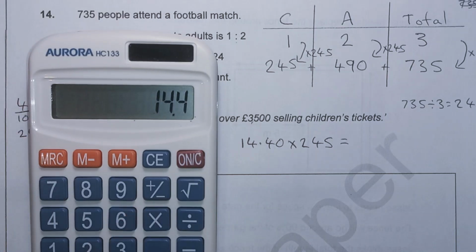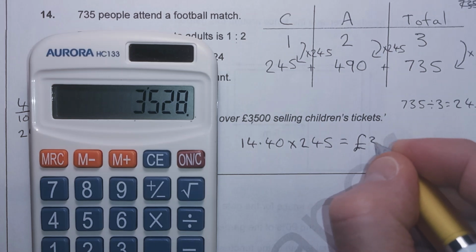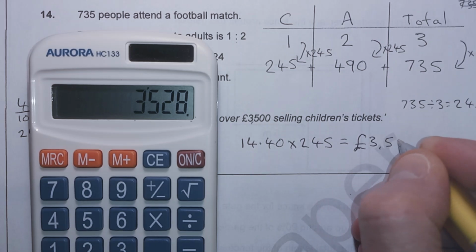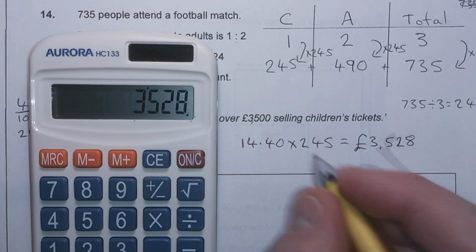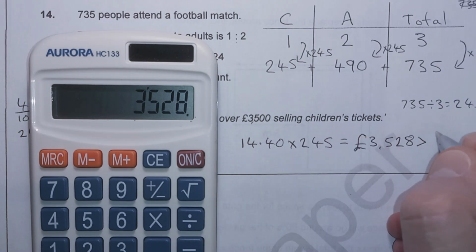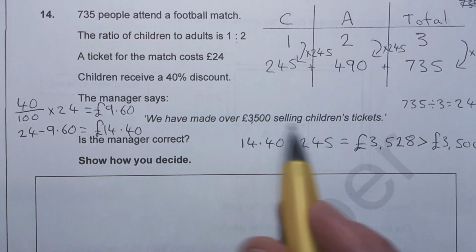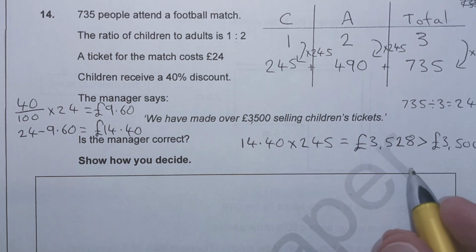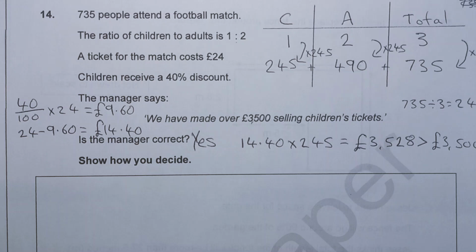So multiply them together and we should get the total amount of money paid for the children's tickets, which is £3,528. Well, that is more than 3,500. We have made over £3,500 selling children's tickets. Correct, you have. Is the manager correct? Yes.